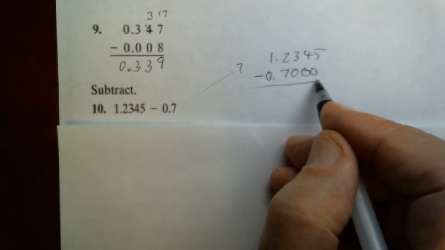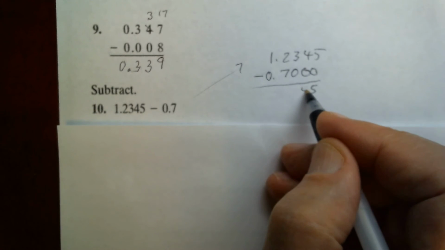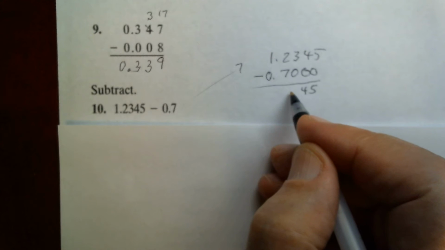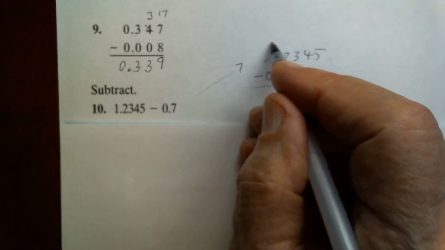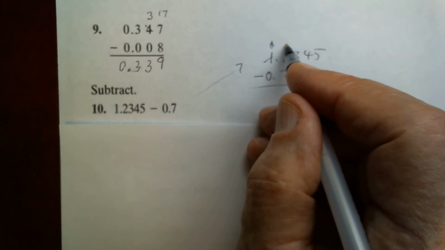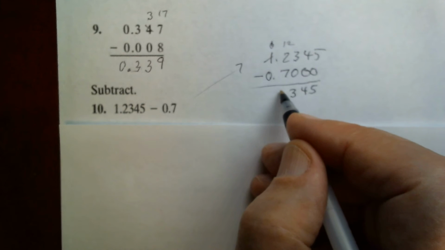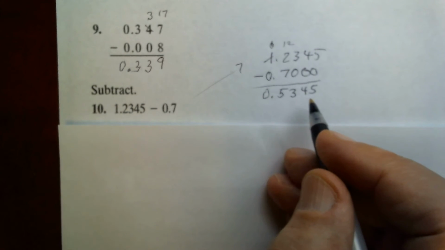So then we subtract. 5 minus 0 is 5, 4 minus 0 is 4, 3 minus 0 is 3, and 2 minus 7, we need to borrow 1 here, so it becomes a 0, and this is a 12, and 12 minus 7 is 5, so the answer is 0.534.